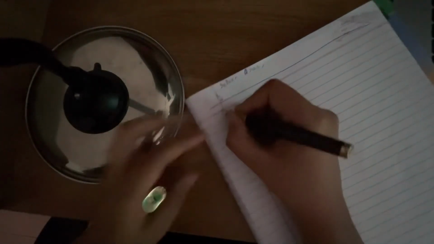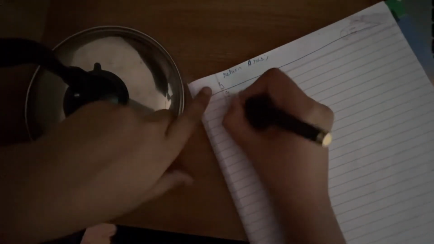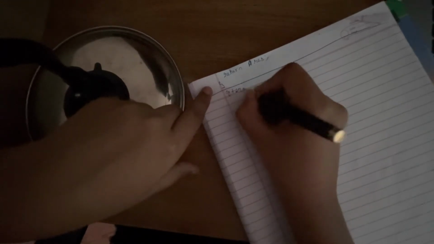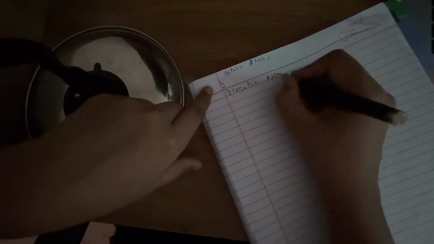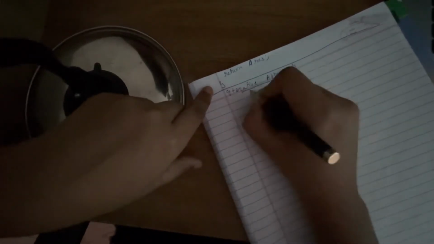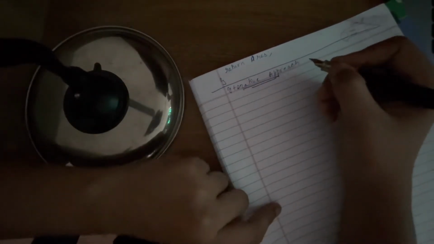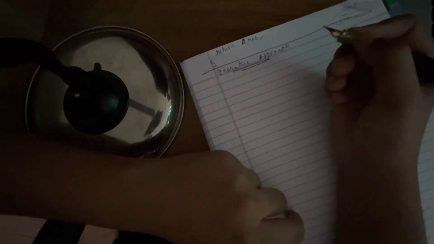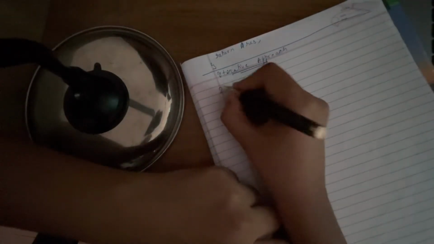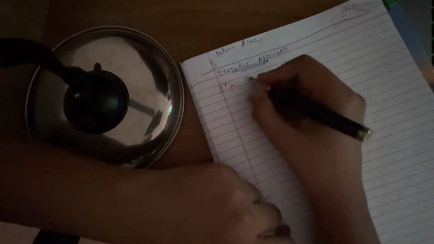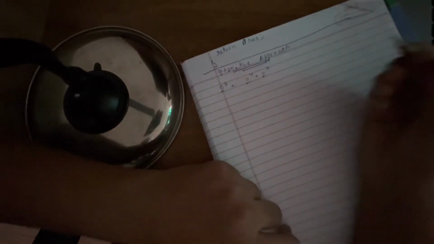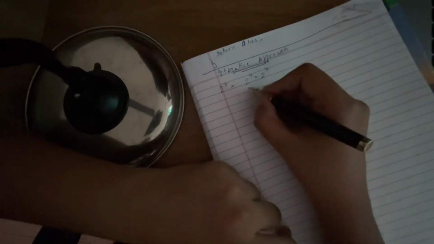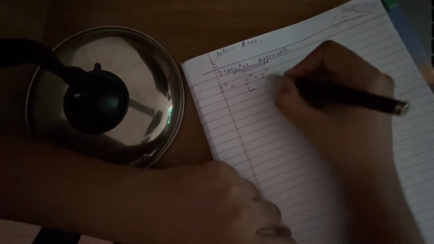Let's see the iterative approach. The explanation of iterative approach is a little different here. So here 2 raised power 7 can be split into 2 raised power 4 into 2 raised power 3. Okay. And this 2 raised power 3 will take care of this later.